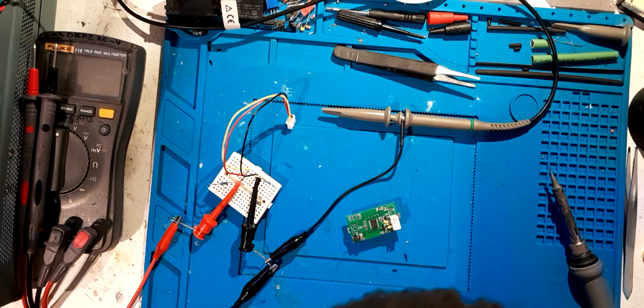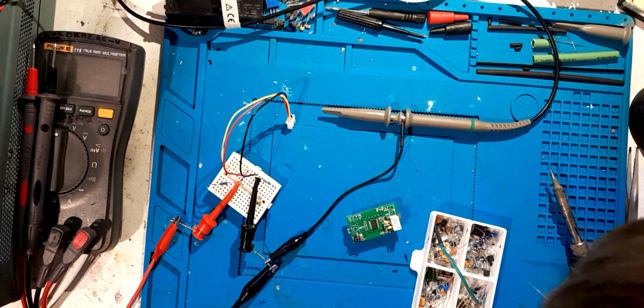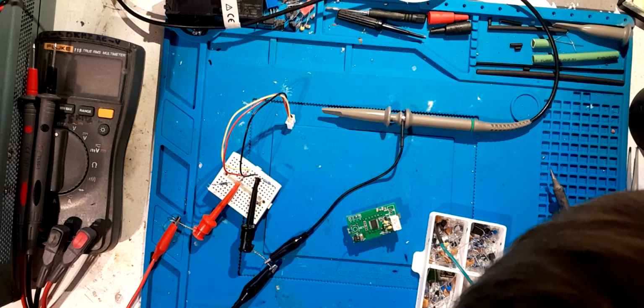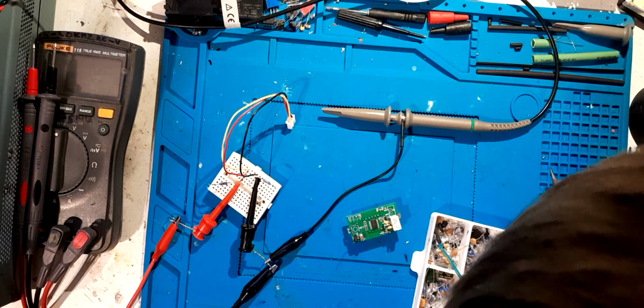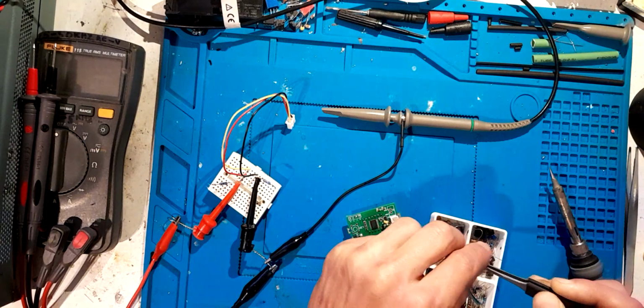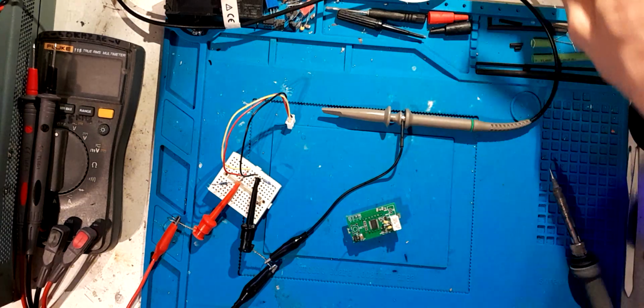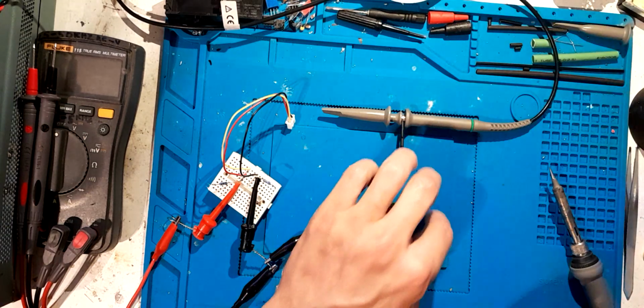Anyways, we've got 20 microfarads on the output. I'm tempted. What value was that capacitor that was 10 microfarads? I'm just thinking I might be able to reuse the 10 microfarad surface mount.